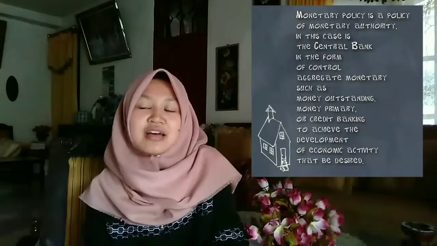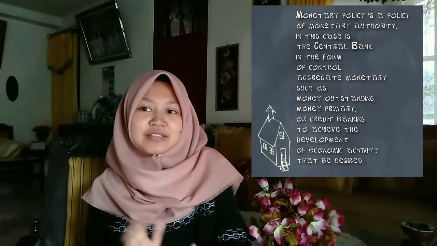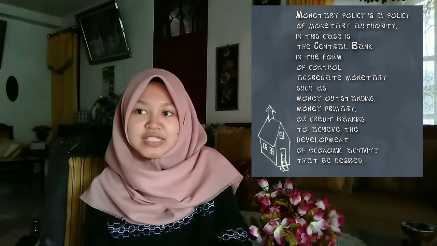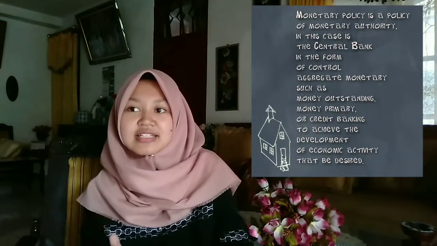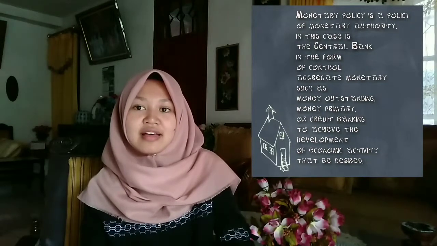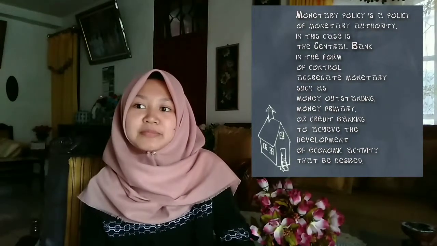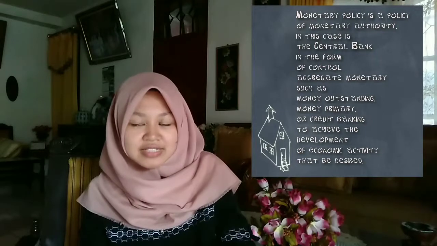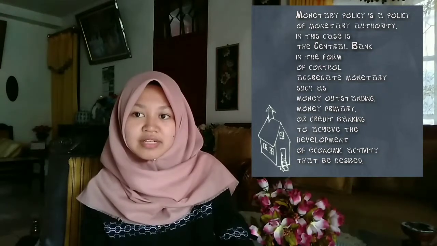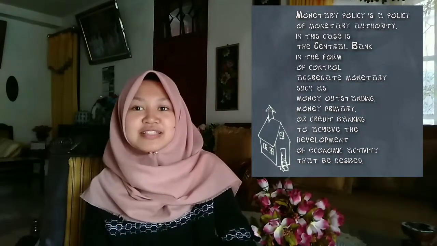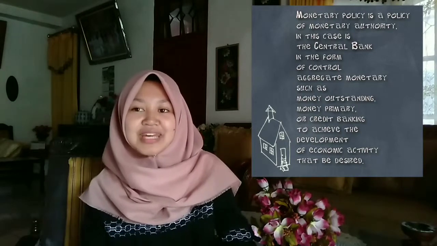So the second is monetary policy. Do you know what monetary policy is? Monetary policy is a policy of the monetary authority, or in this case the central bank, in the form of control of monetary aggregates such as money outstanding, primary money, or bank credit to assist the development of economic activity that we desire.